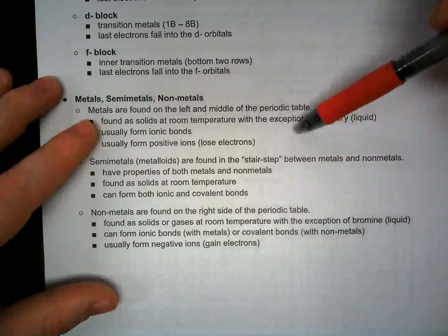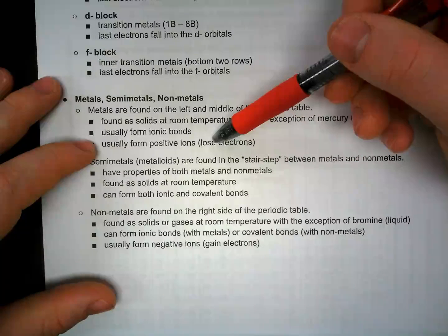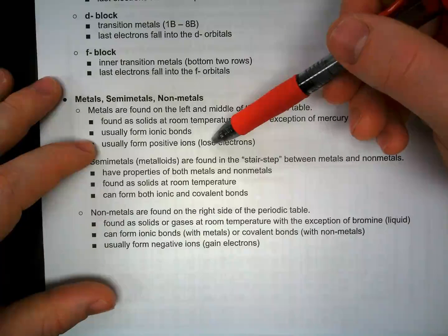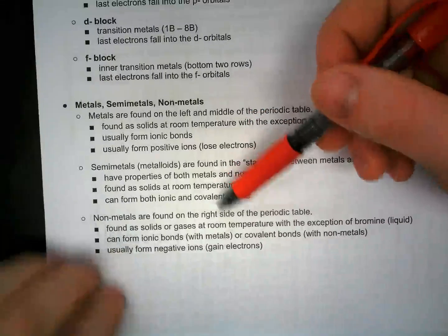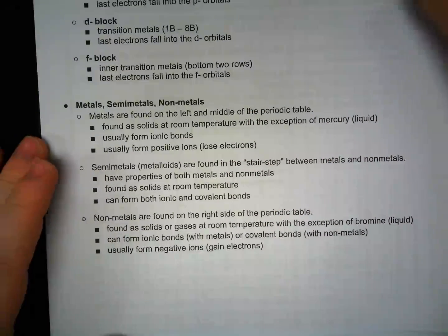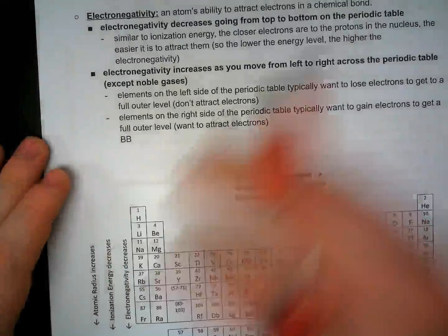Metals, where are they found? What do they have to do with anything? As far as ions are concerned, are they positive or negative? Same thing for semi-metals, same thing for non-metals. You need to know the characteristics for all of those guys.